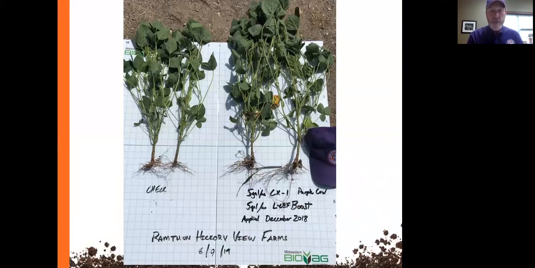This is actually soybeans that were grown on that field after that crop residue was sprayed with LCBF and CX1, and you can see, the plants on the right are those that had the treatment. Plants on the left were the check. And again, we're getting better planting conditions, and we're cycling those nutrients back into the carbon biological cycle, for that subsequent crop in a more efficient manner.